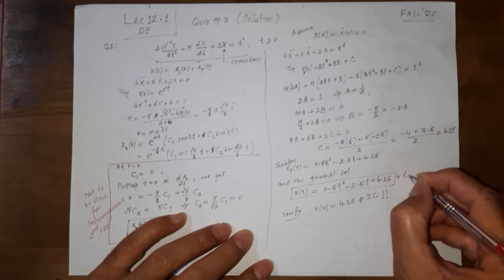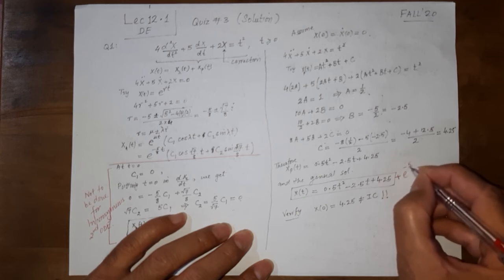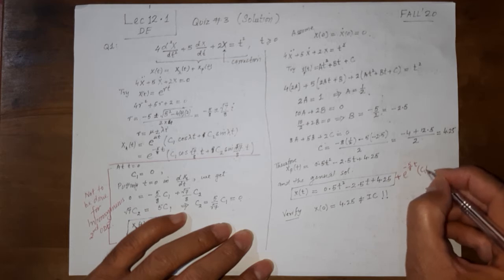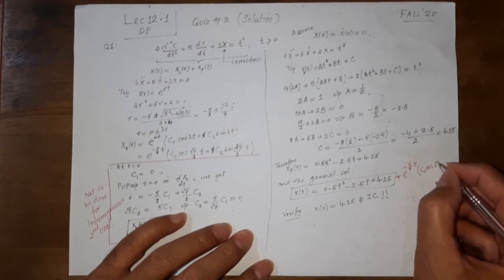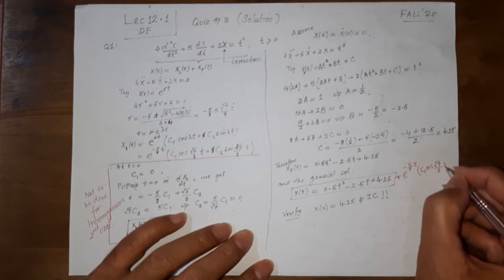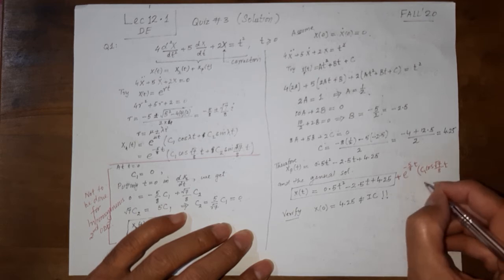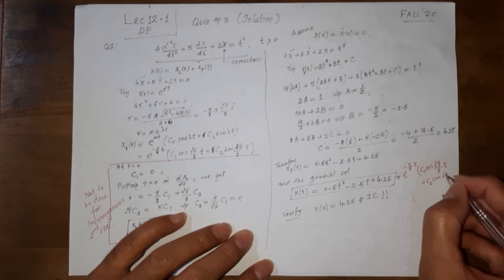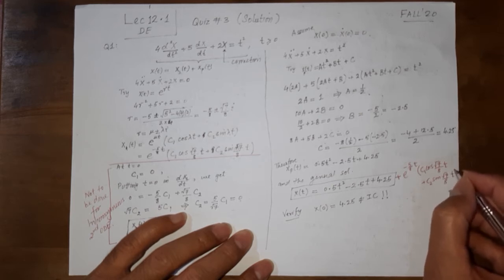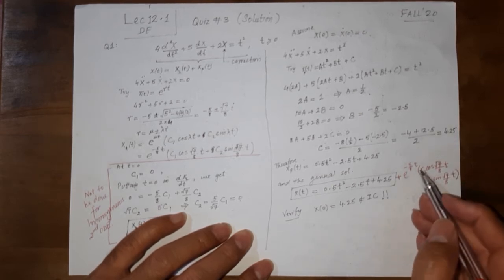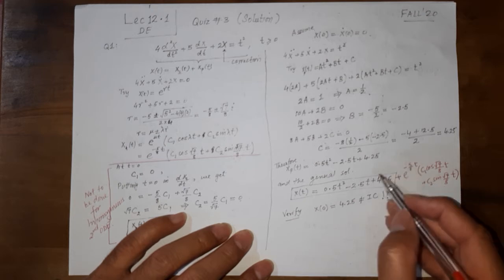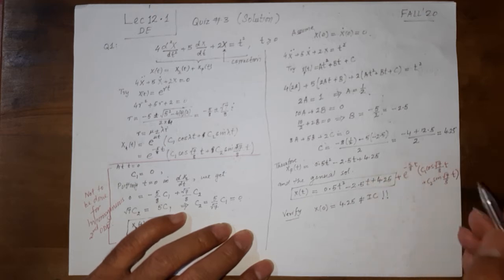That would be e raised to the power minus 5 by 8 t times c1 cos of square root 7 by 8 t plus c2 sine of square root 7 by 8 t. It's not important that we take these fractions as 5 by 8; you can replace them with the decimal values, and this one as well.